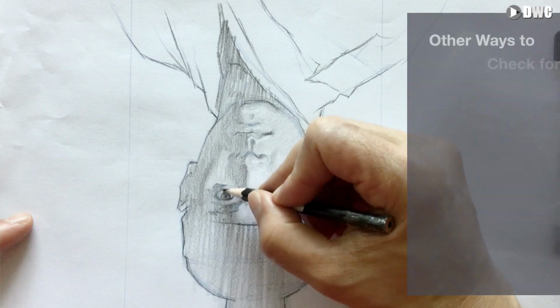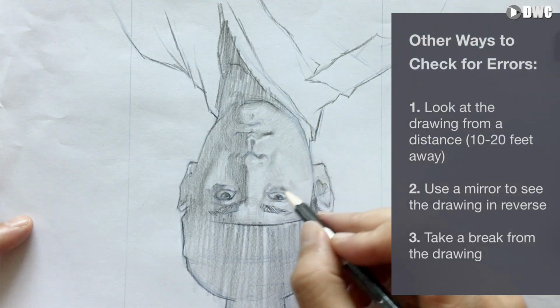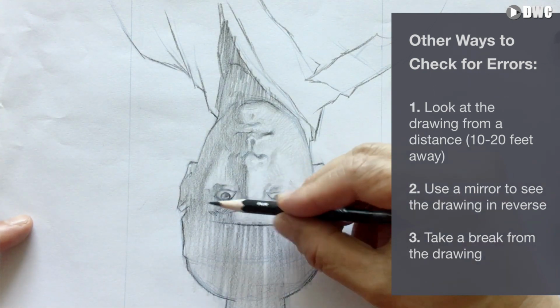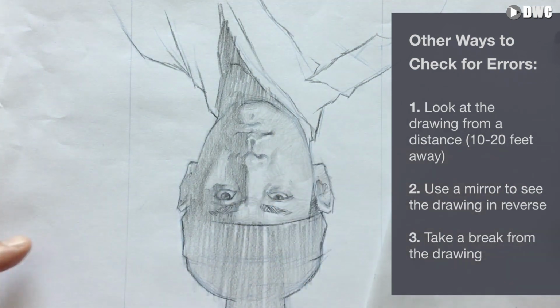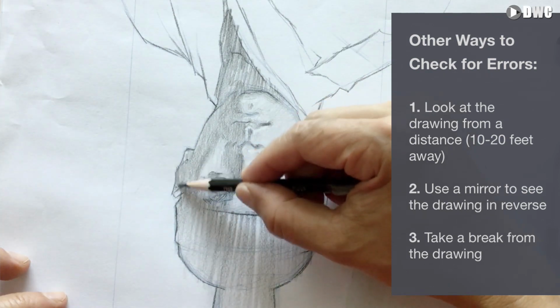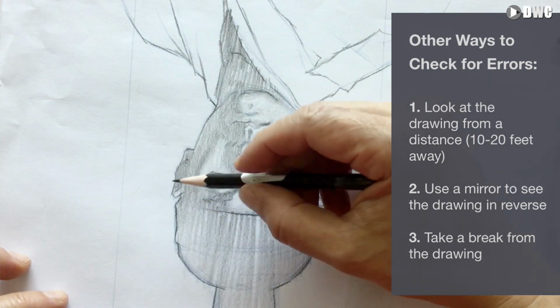One, I'll look at it from far away. So I'll put the drawing maybe 20 feet away from me across the room. Two, I can use a mirror, so I see the drawing in reverse. And I also, besides turning it upside down, I'll just step away from it. I've done that as well if I have the time to do so. I can just step away from the drawing, take a break from it, and come back with a fresh perspective.